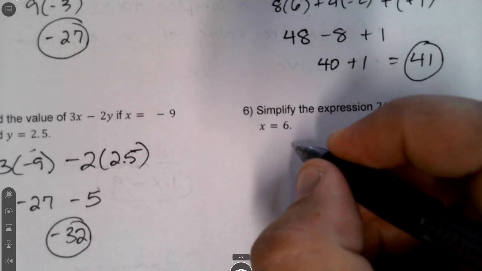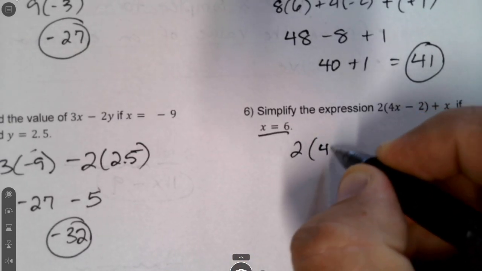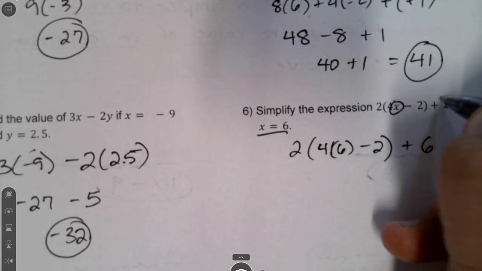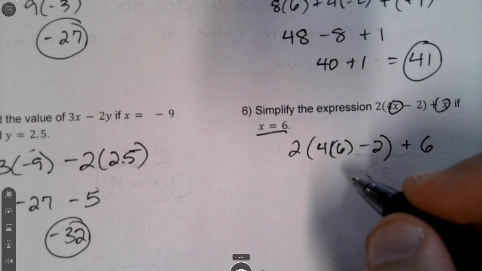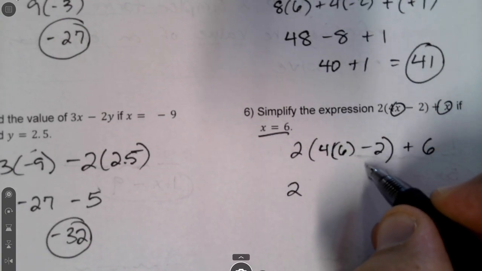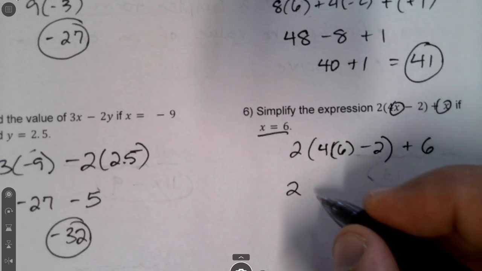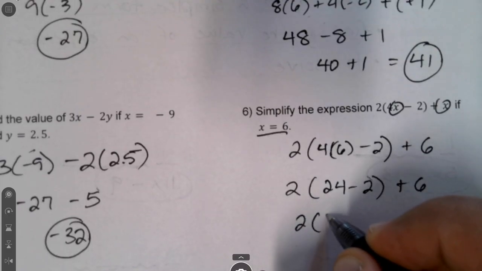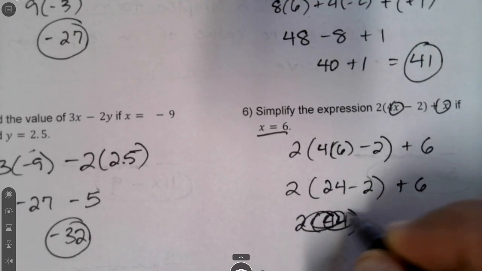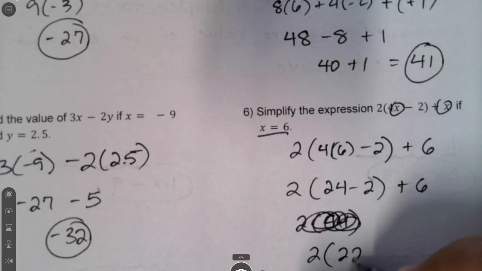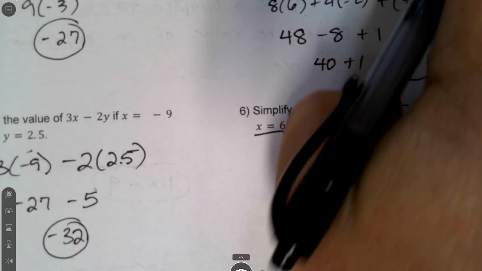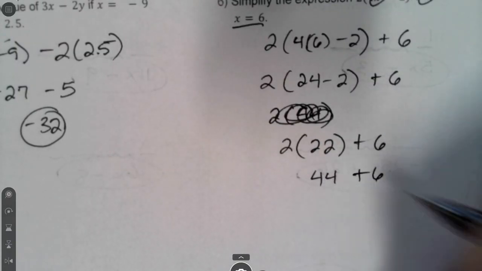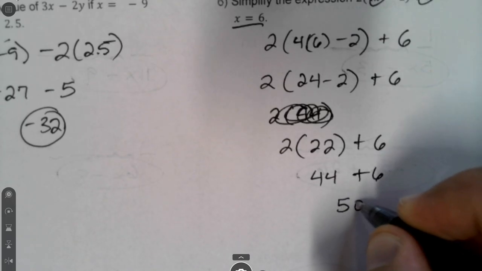Last one, number 6, we plug in 6 for x, so 2 times 4 times 6 minus 2 plus 6. So don't miss it, we've got an x there and x there. We do what's in parentheses first. Inside the parentheses we have multiplication and subtraction. We should multiply first. 24 minus 2 is 22. Then 2 times 22 is 44. And then 44 plus 6 is 50.